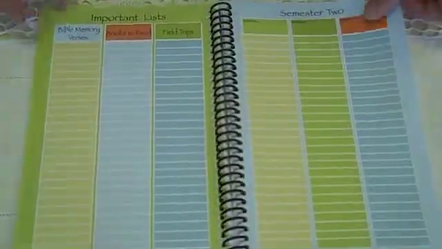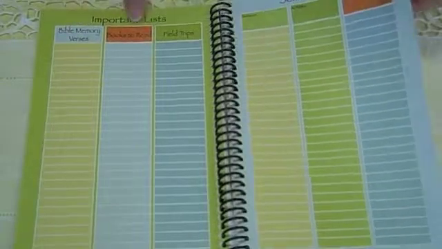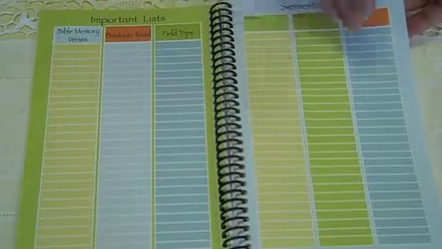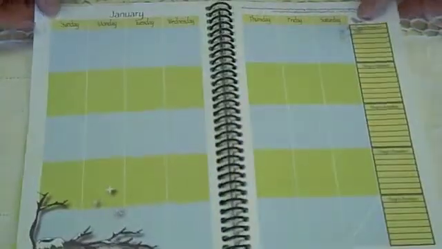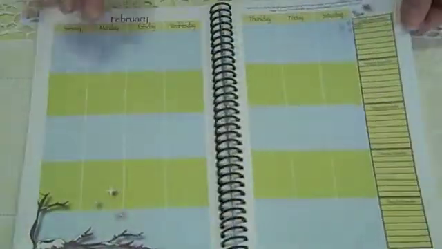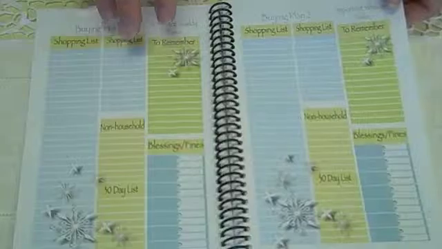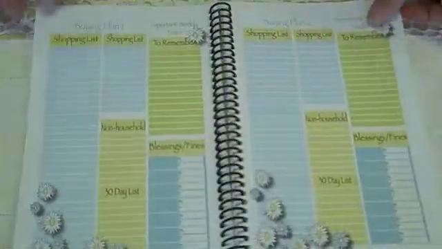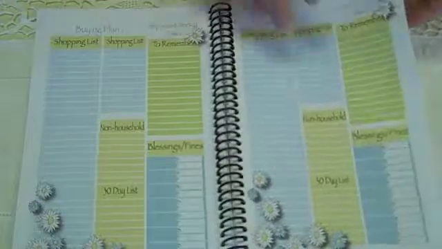And then we have the memory verses for this semester, the reading books, the field trips, and things that you want to keep track of for that semester. Then January's month and January's buying plan, first part, second part. February's buying plan, first part, second part. March, then the buying plan, first part, second part.